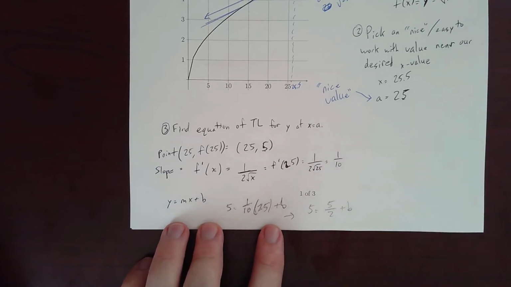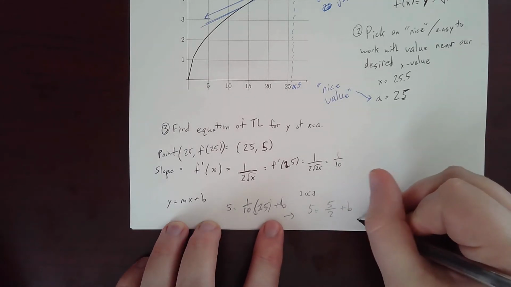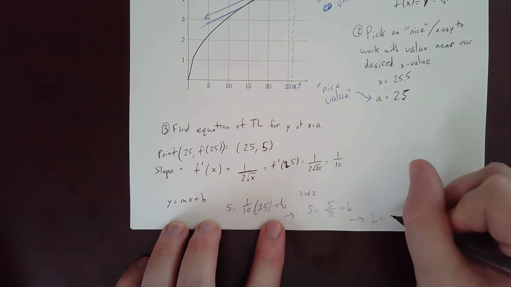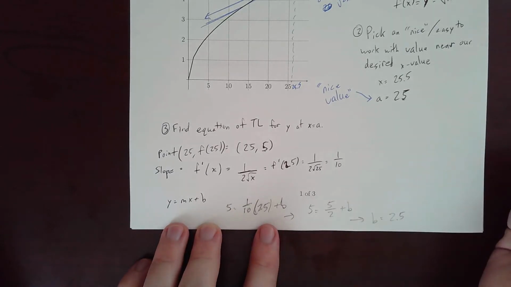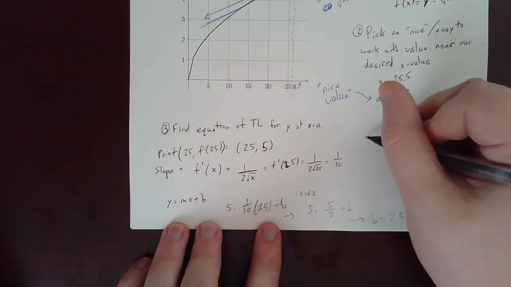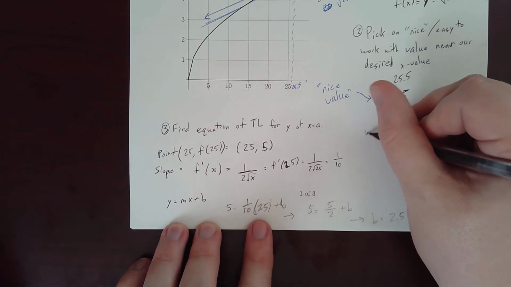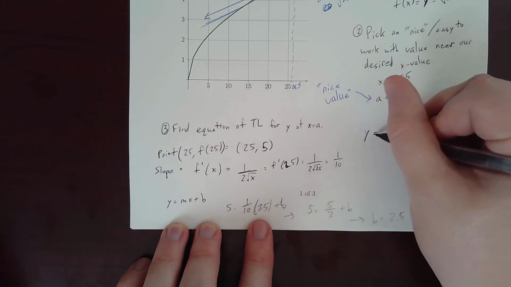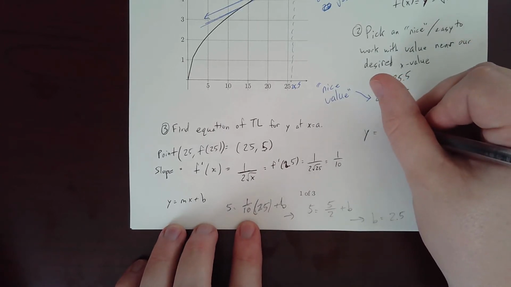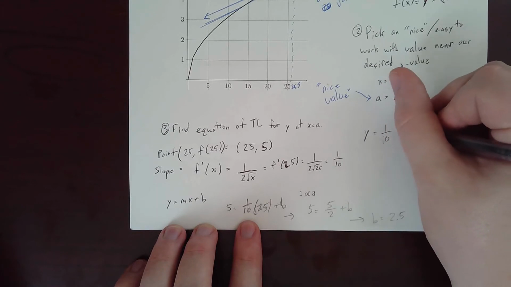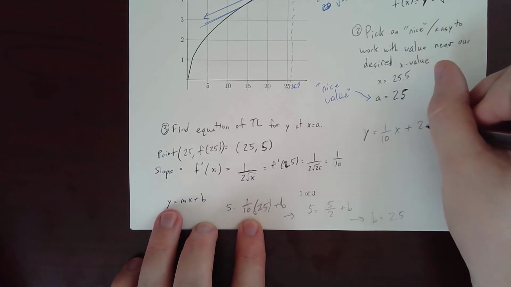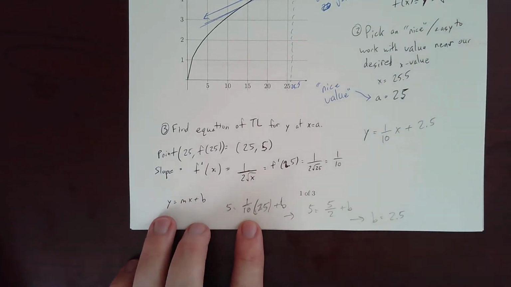And so subtracting over, since 5 over 2 is 2.5, we'll get that b is 2.5. So then our equation is y equals 1/10 x plus 2.5.